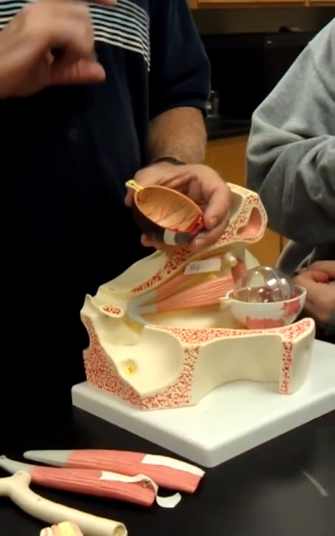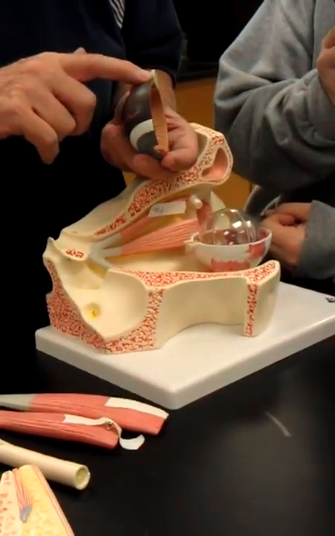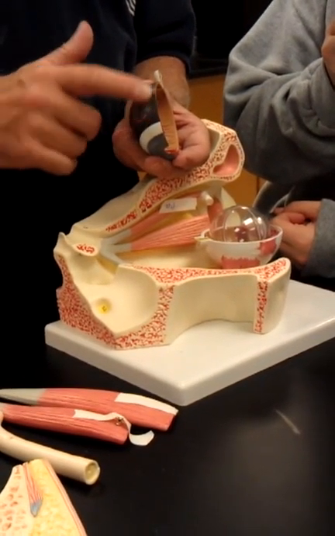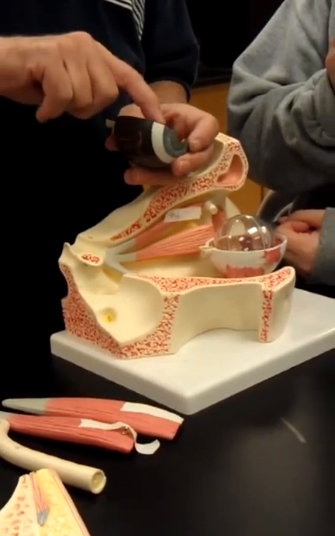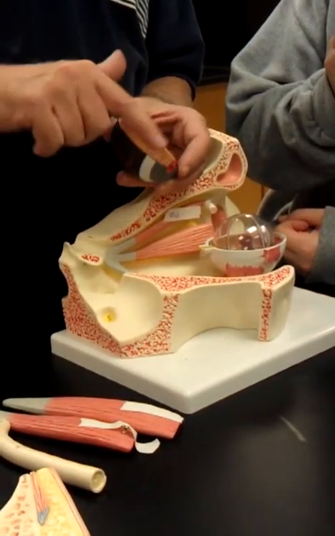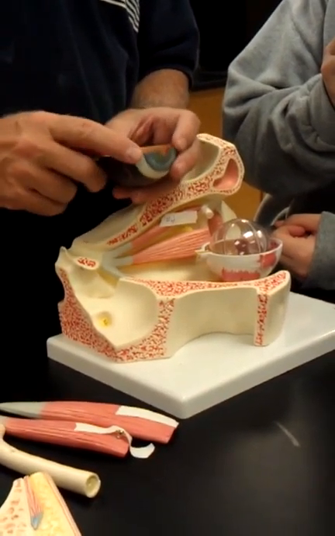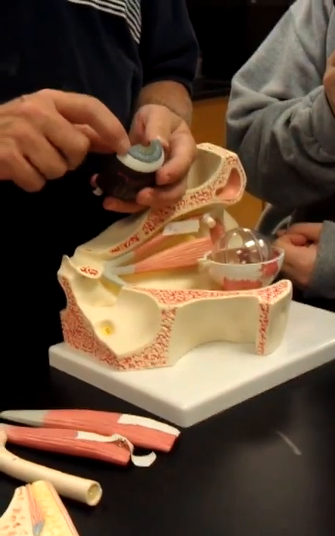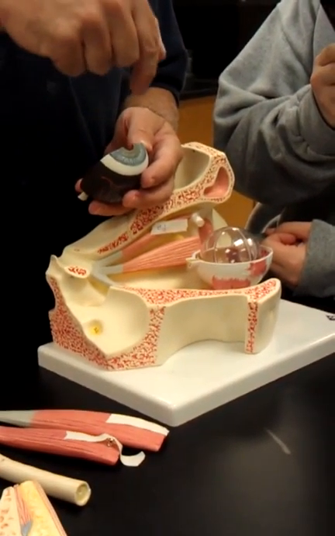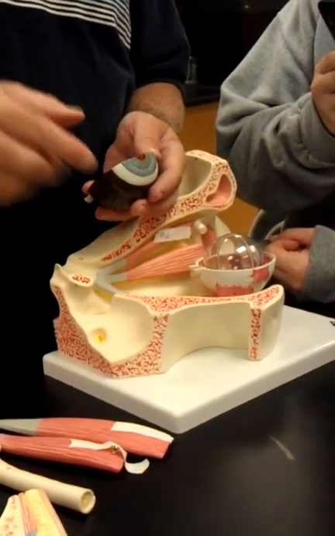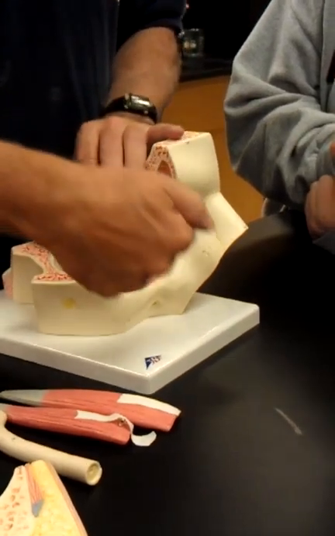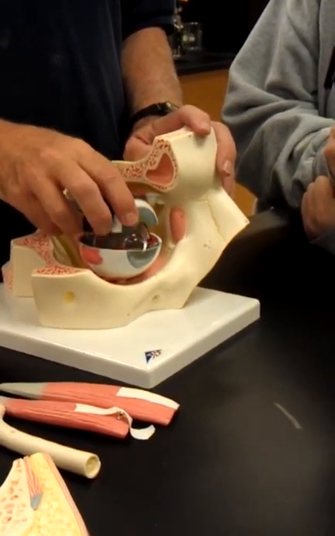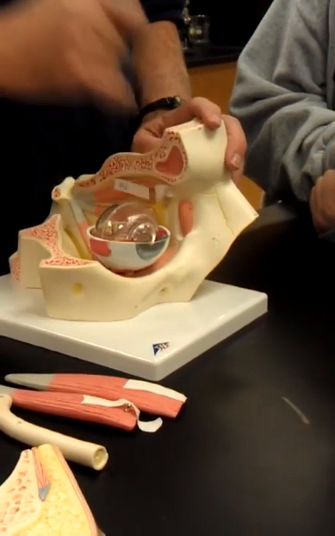Okay, let's get back to the middle tunic. Of course, this is going to be the choroid that leads to the ciliary body, white on this side, red on this side. And then off the ciliary body would be the iris. The hole in the iris is called the pupil. So, right behind the pupil is where we pick up the lens.